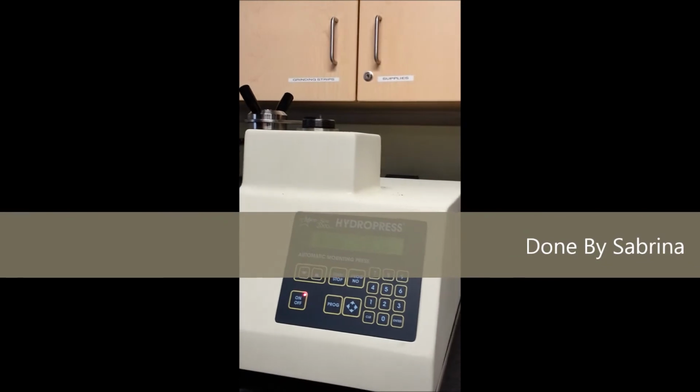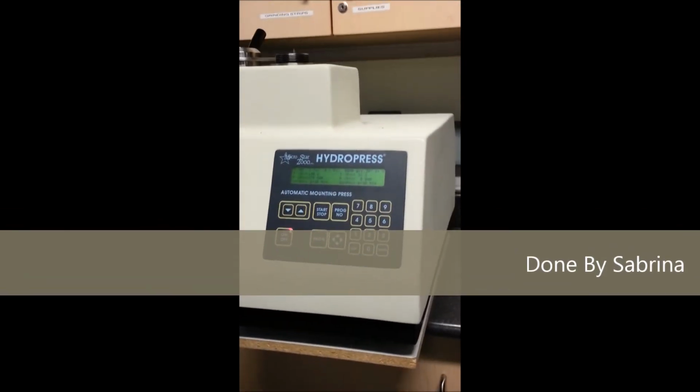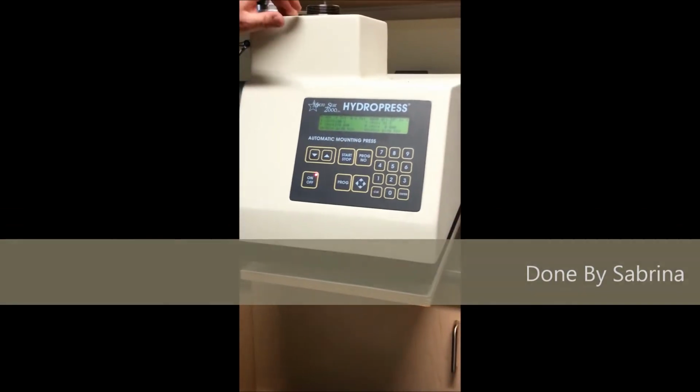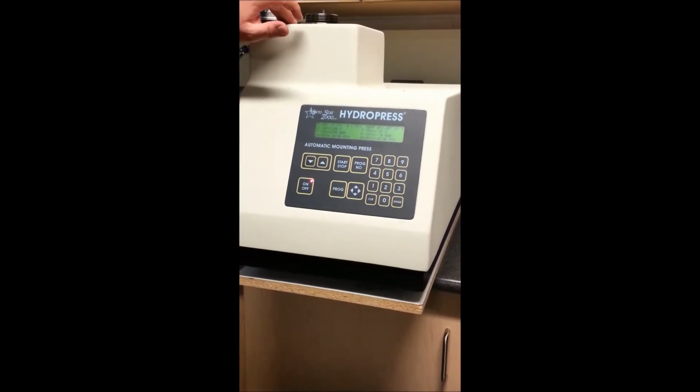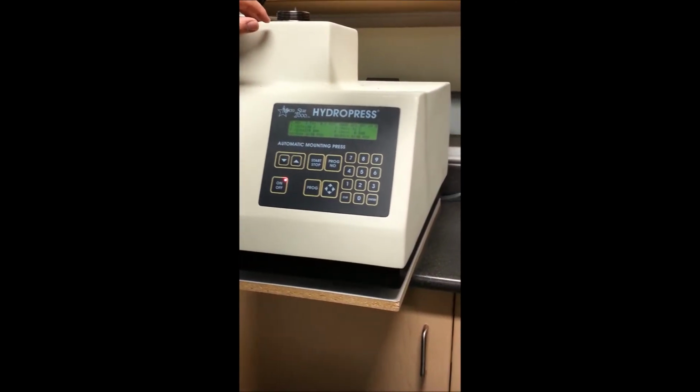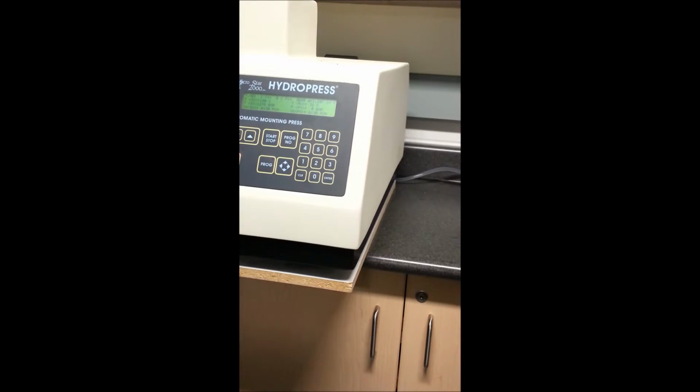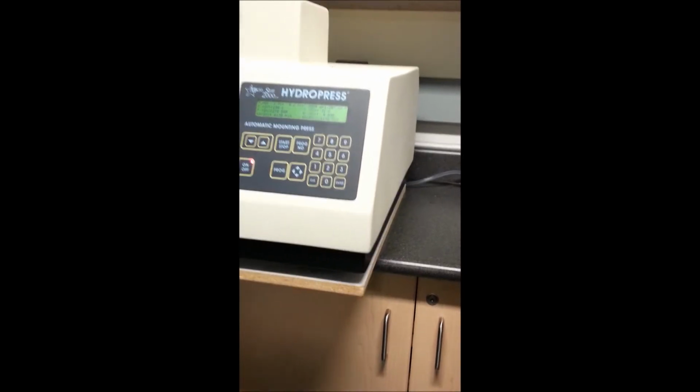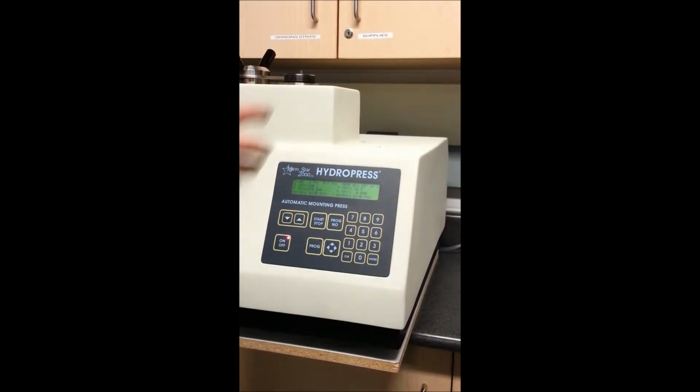Each sample was put in the bakelite machine to turn the small cut samples into a puck. This process took 10 minutes to cure and 10 minutes to cool per sample. The purpose of the puck was to allow for easier handling and identifying of the sample.